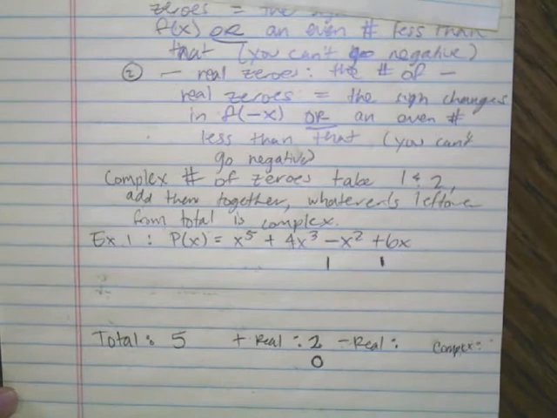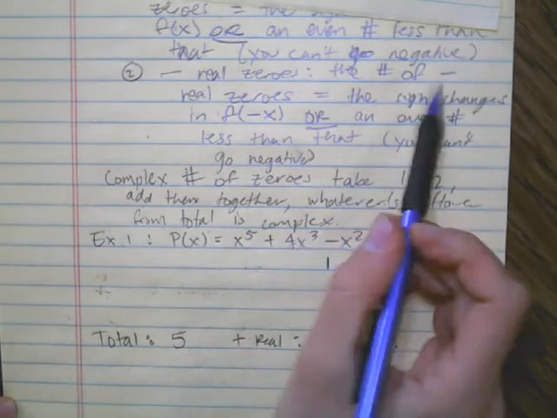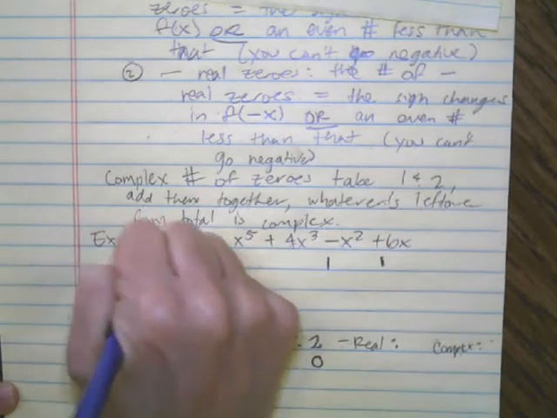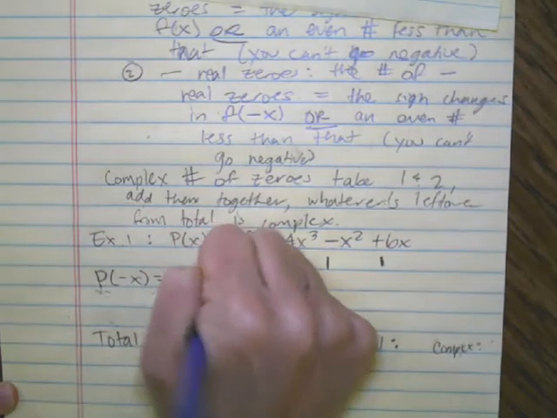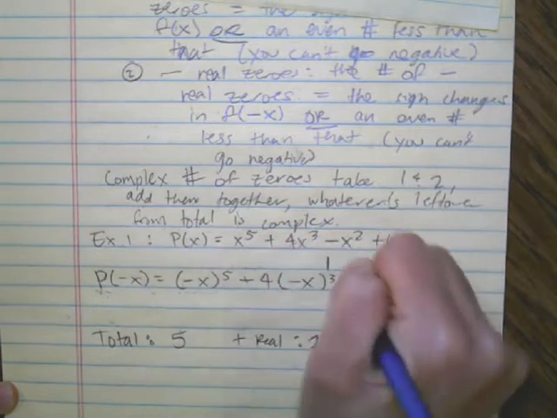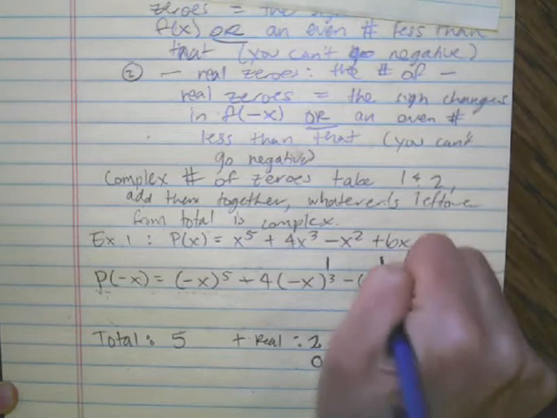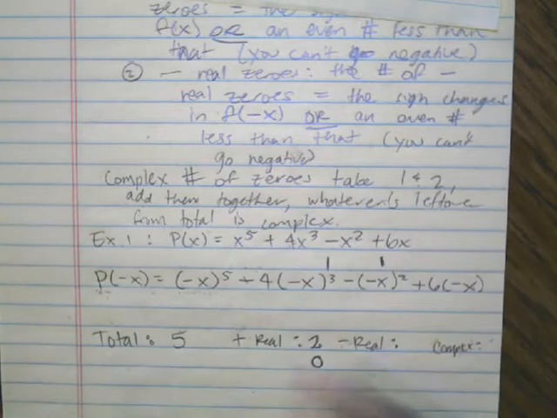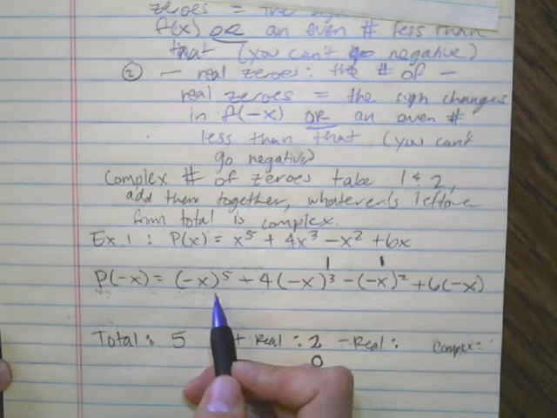Now for negative real, it says you have to plug in f of negative x. So we need to plug in negative x. So negative x to the 5th plus 4 times negative x cubed minus negative x squared plus 6 times negative x. So what happens to the sign here? Does it change or does it stay the same?